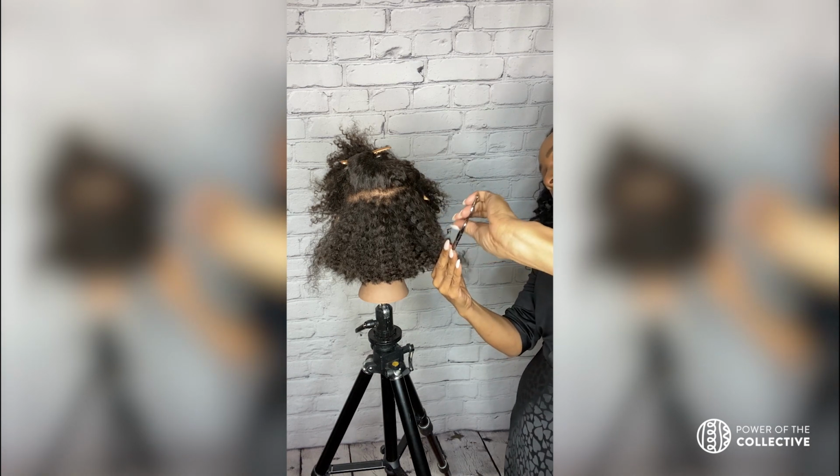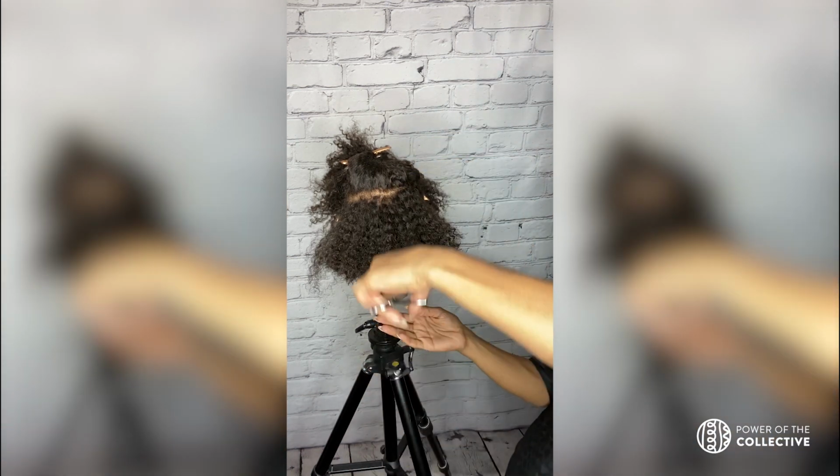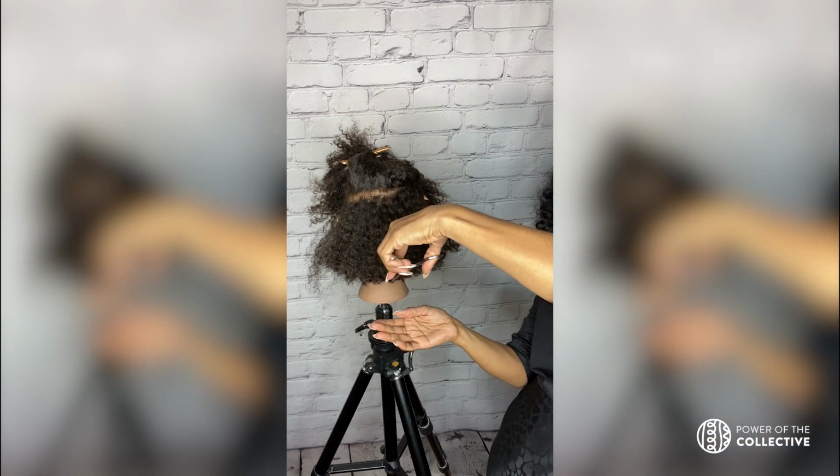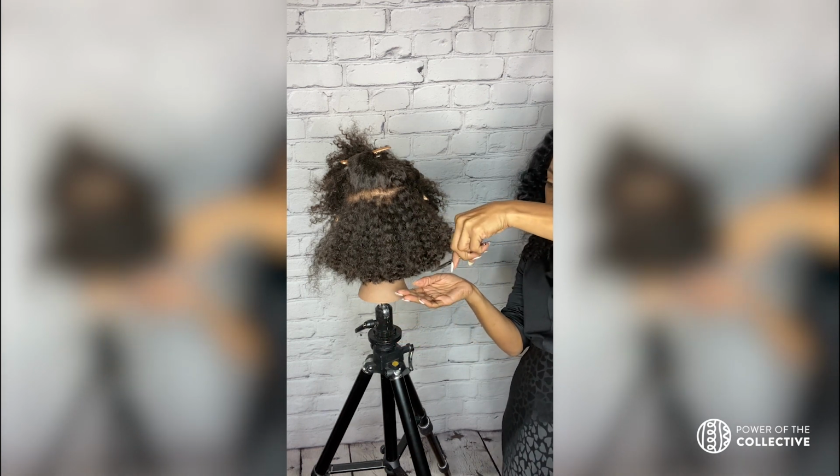So I'm reversing what she had in an effort to create more substance to the hair. It's going to give the hair a fuller appearance.